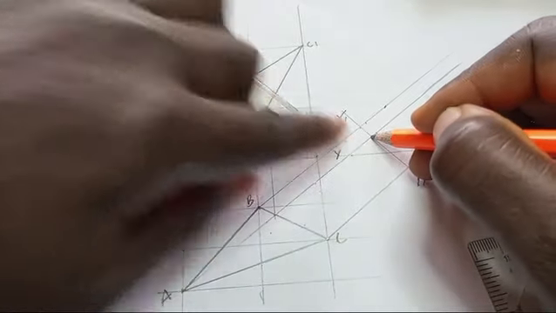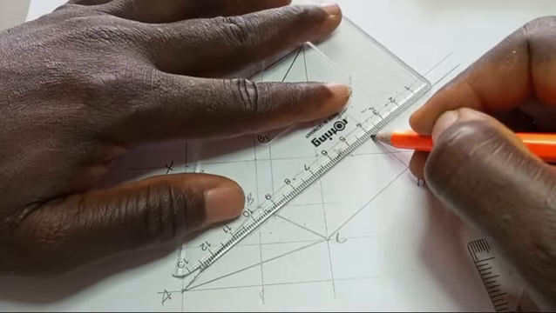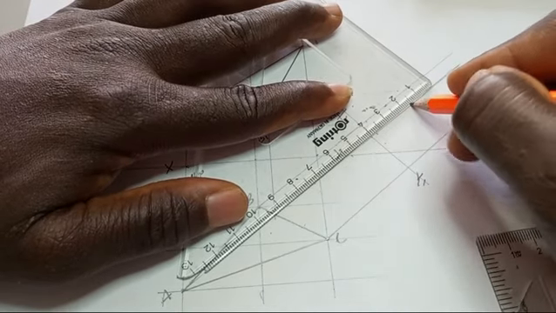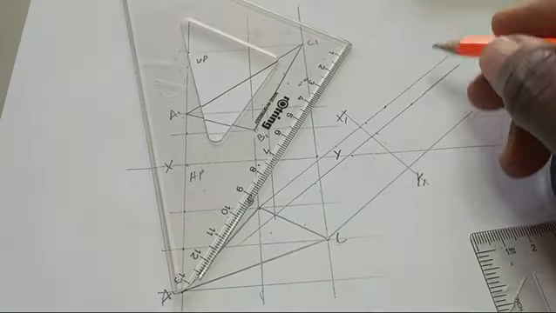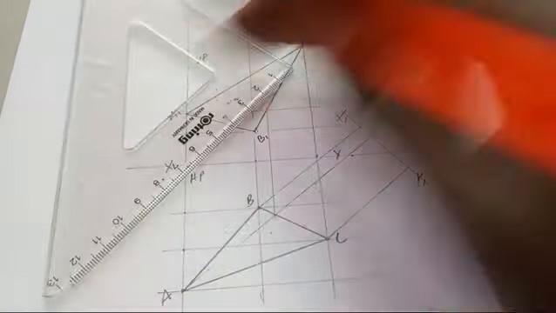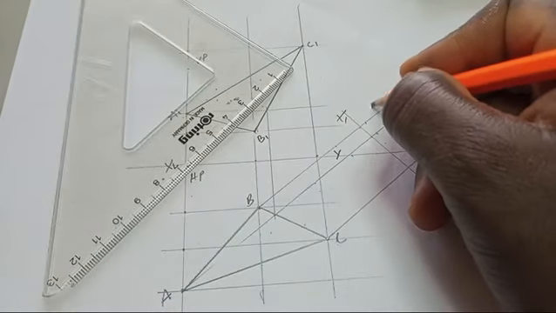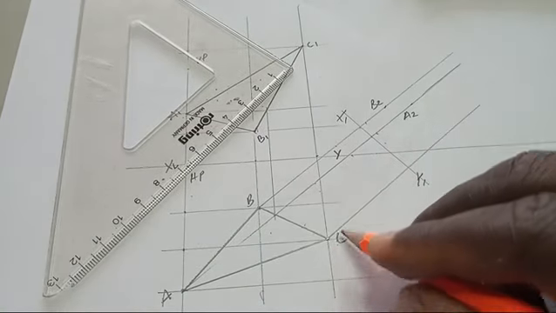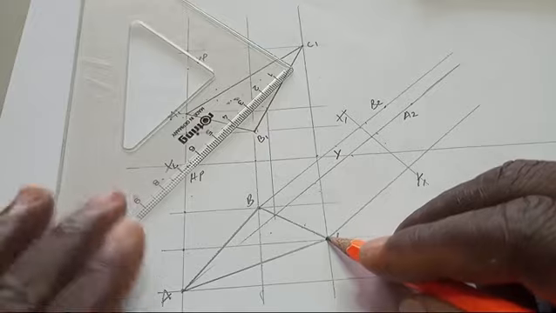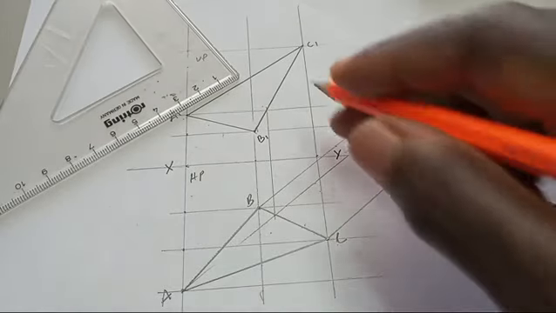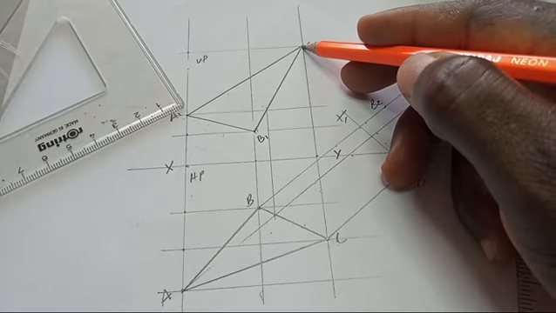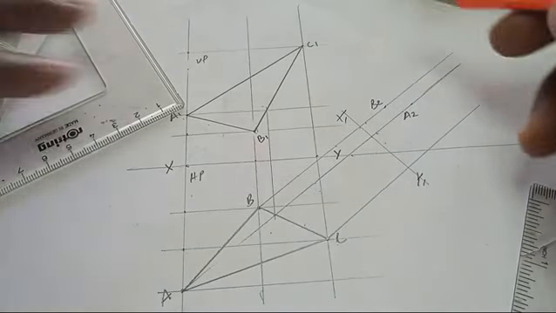That's for A. This is B2. This one is A2. Then remain C2. So you go and check the value of C on the vertical plane, which is from the XY line to this, which is 60. So you measure 60.